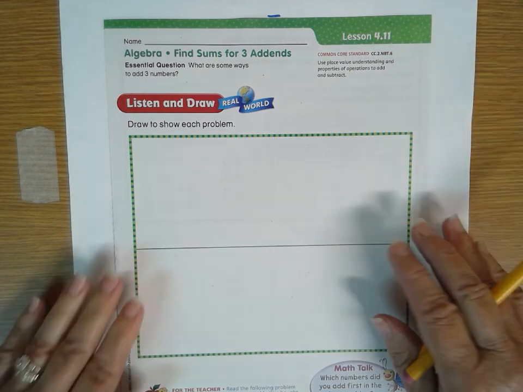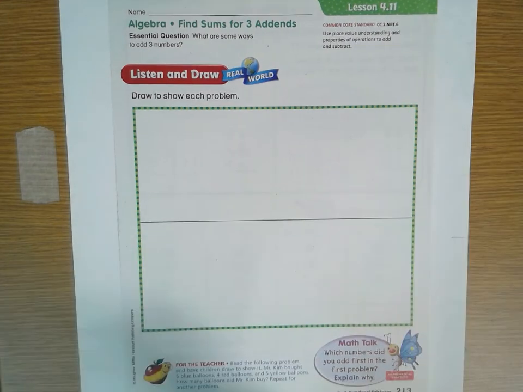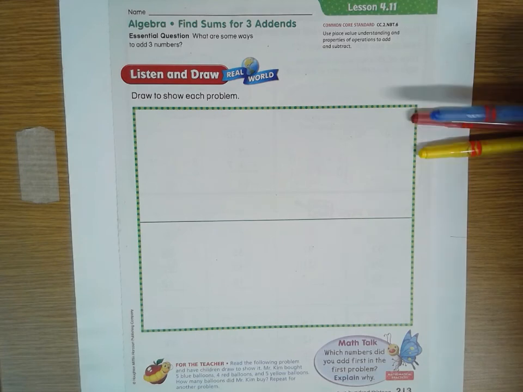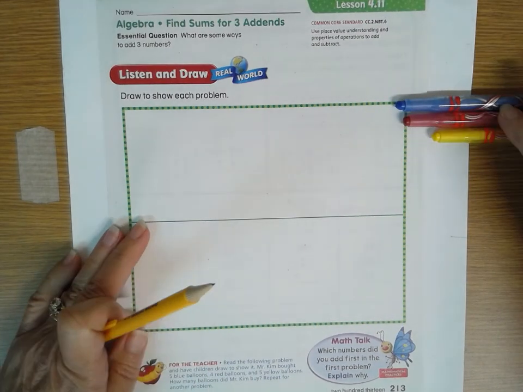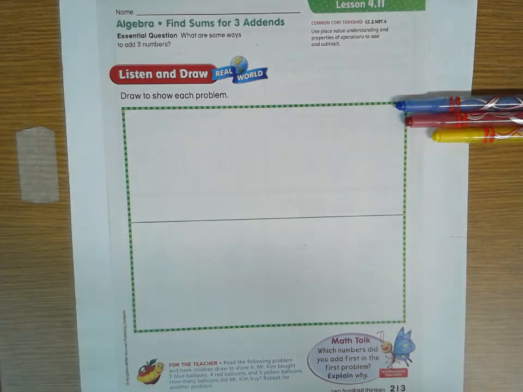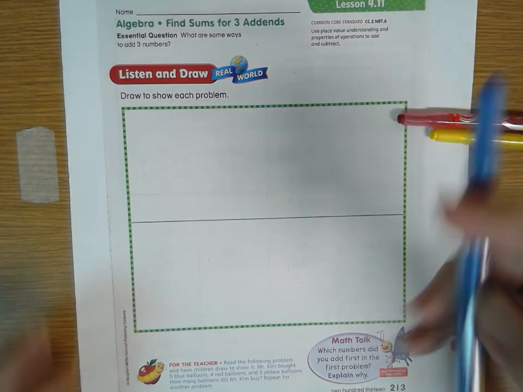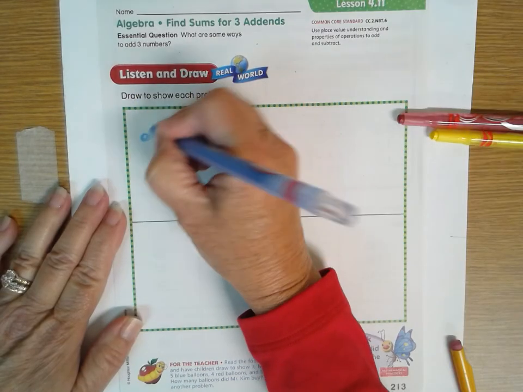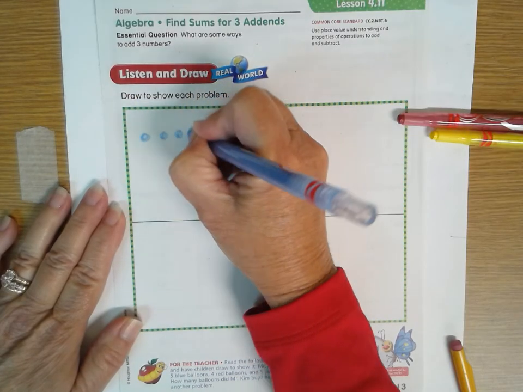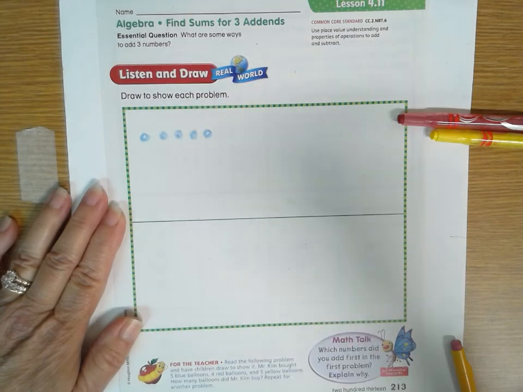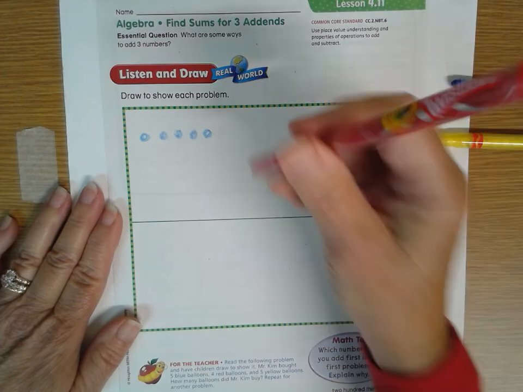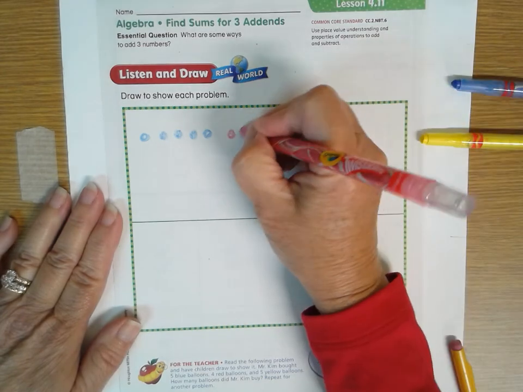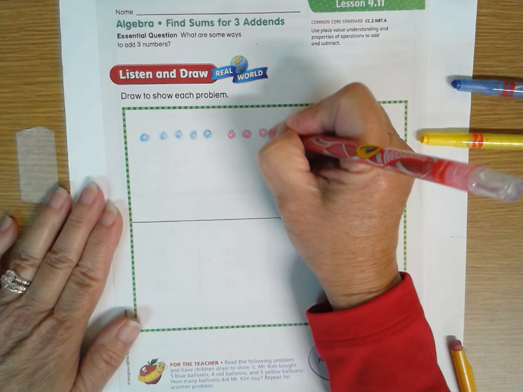So I have some crayons here that I'm going to use. I have a blue one, a red one, and a yellow one. And my word problem says, Mr. Kim bought 5 blue balloons. So I'm going to just make 5 circles. Four red balloons, so 4 circles. And 5 yellow balloons.